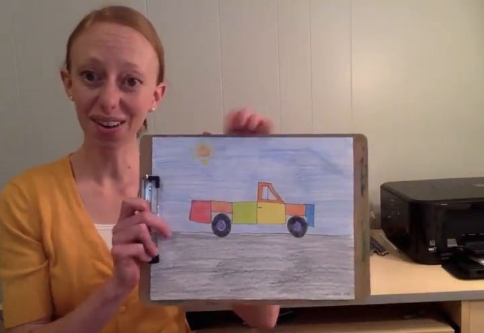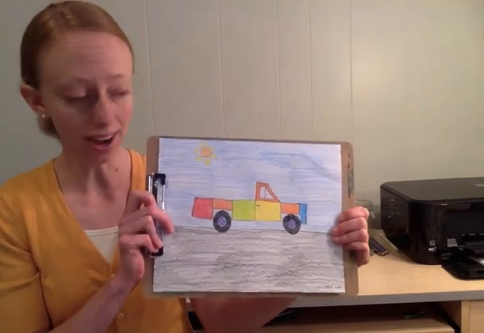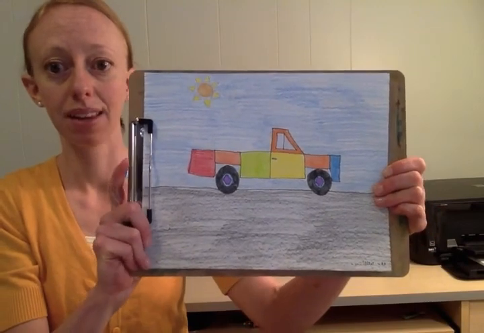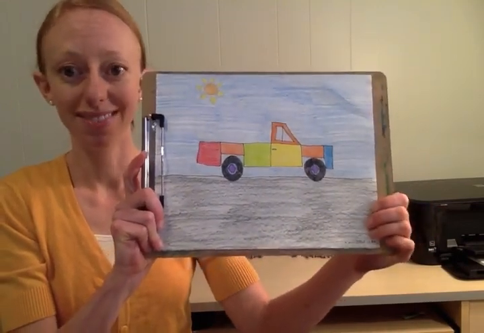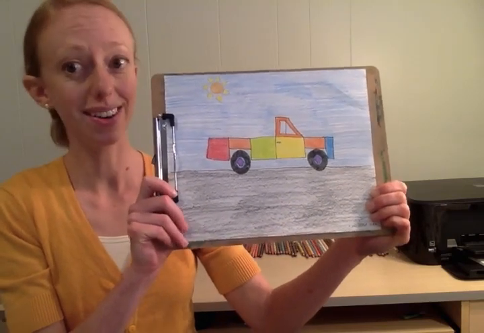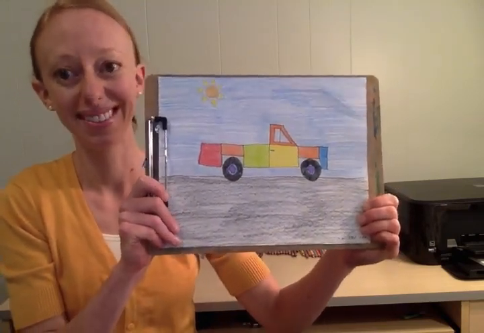All right, kindergartners, here is my truck. I'm so excited to see your trucks. Send me a picture if you do it, if you can. If not, hang it on your fridge and enjoy it with your family and friends.